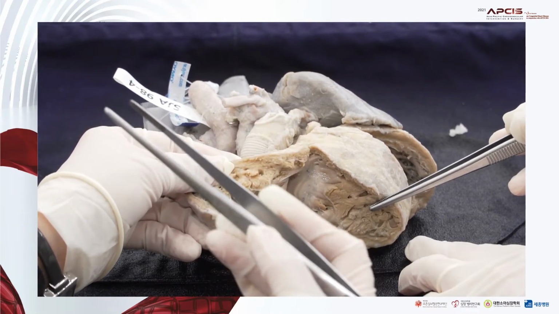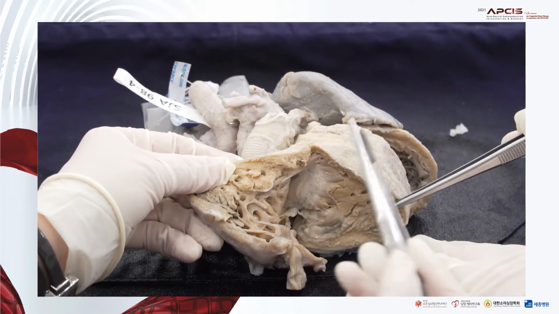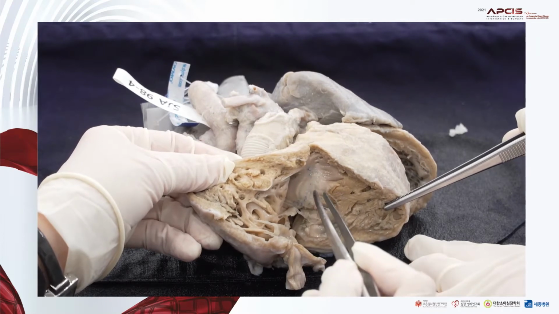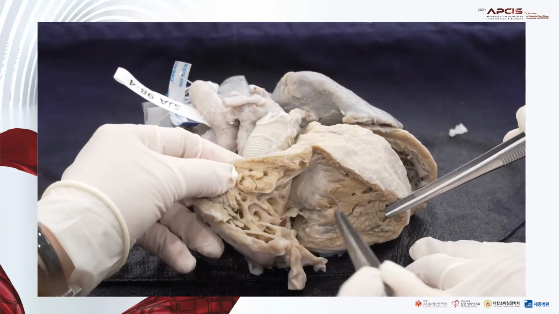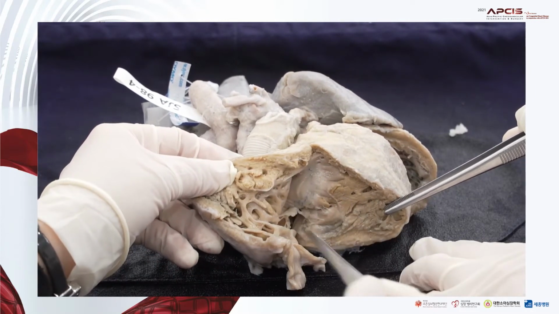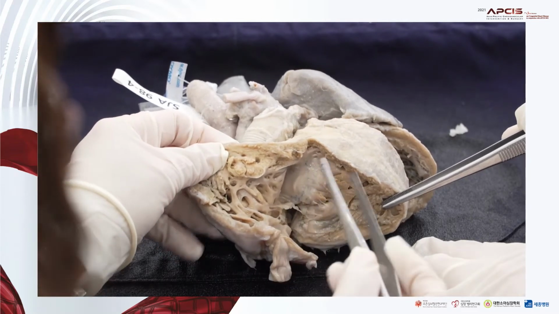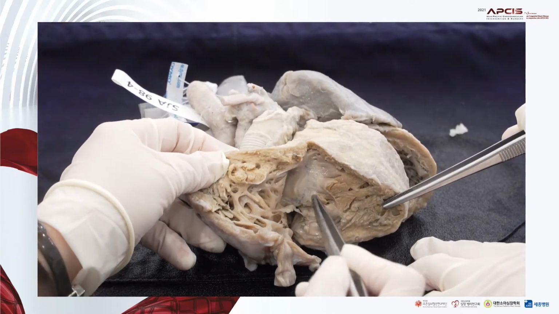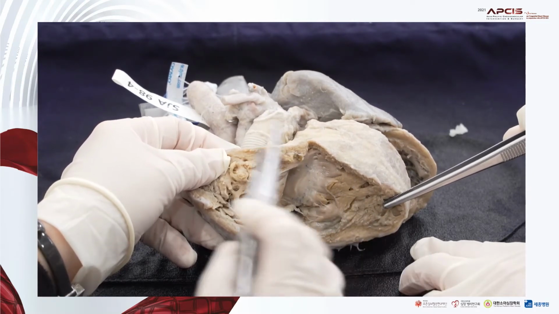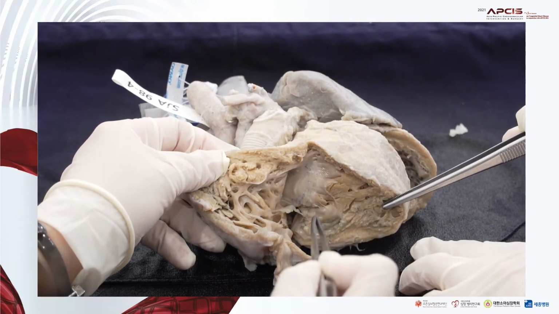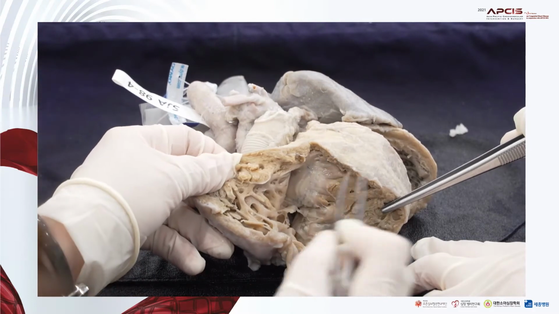In DORV cases, the position of the VSD is important to understand the physiology of the situation. So when you have a subaortic VSD in DORV, it can be similar to TOF in case of pulmonary stenosis or pulmonary atresia.